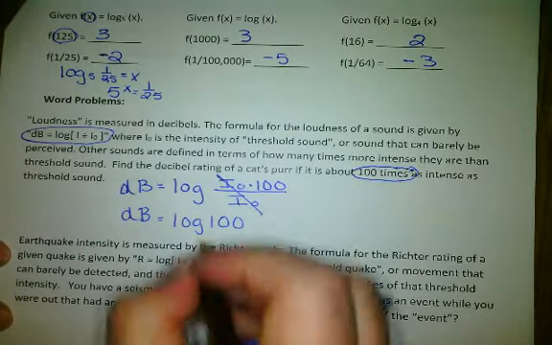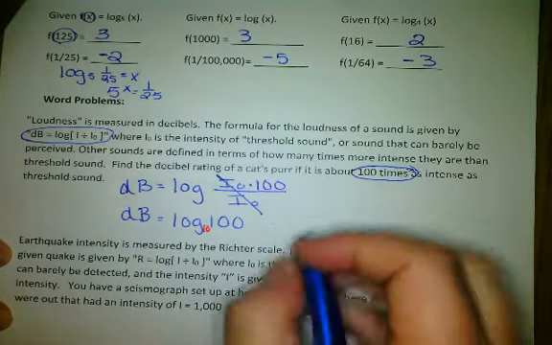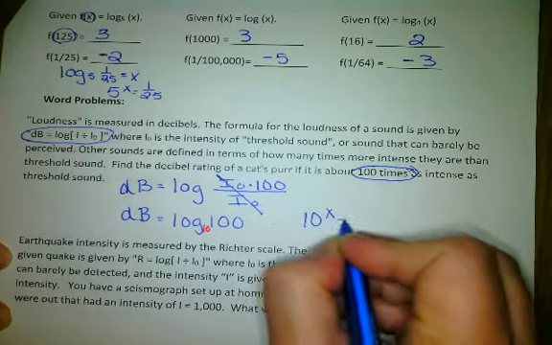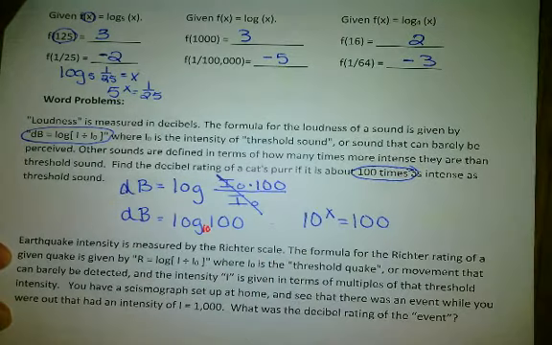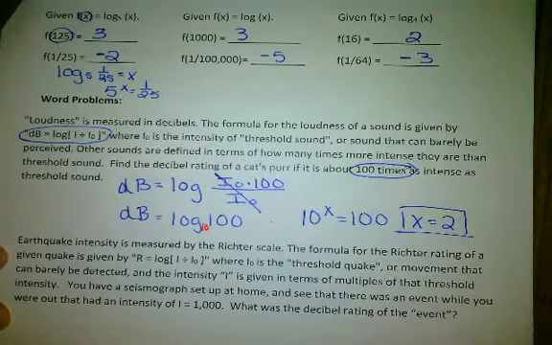Notice how there's not a base here. So remember, when there's not a base, it's understood to be 10. So what I'm really trying to figure out here is 10 to what power will give me 100. And then x will equal 2. 10 times 10.